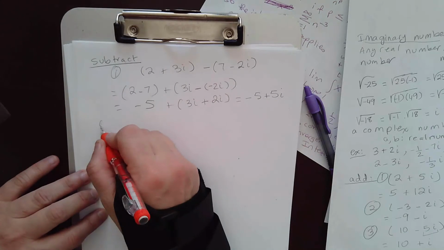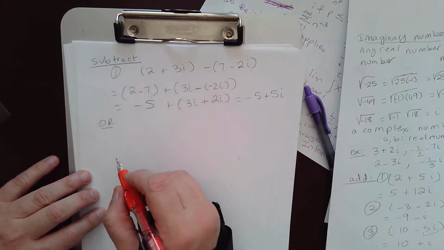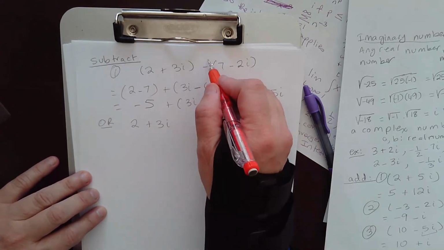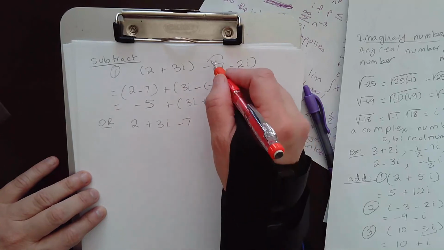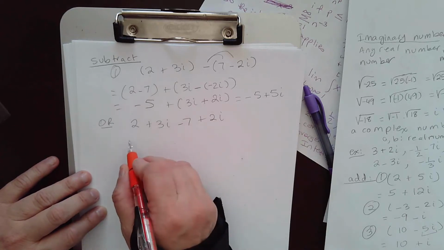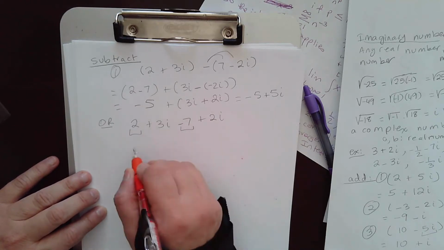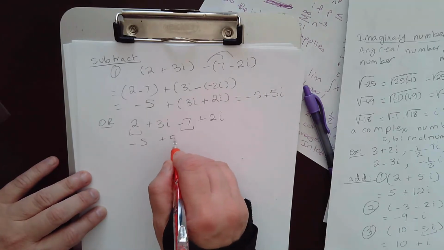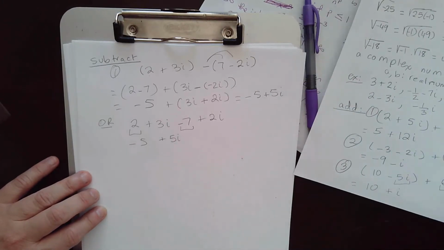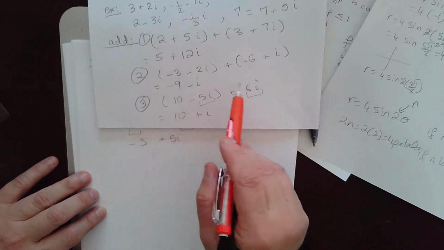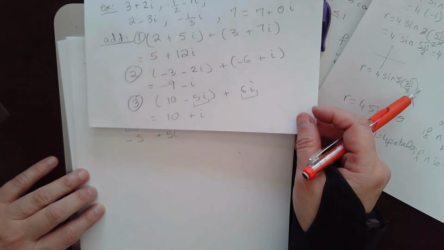You could have, if you wanted to, also distribute the negative. What would that give you? 2 plus 3i, get rid of the parentheses, -7, negative times negative, that's plus 2i. So 2 minus 7, combine the real parts together, is -5, plus 3i plus 2i is plus 5i. You could have also done that here while you're adding as well. Just get rid of the parentheses, and then add the real parts together and the imaginary parts together.